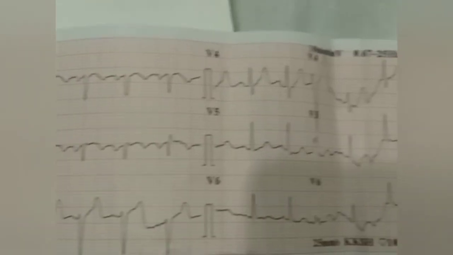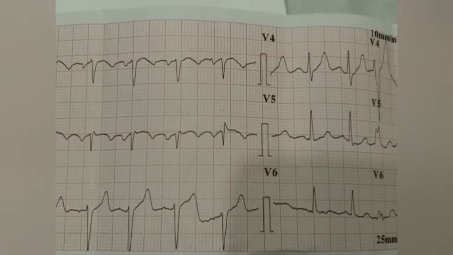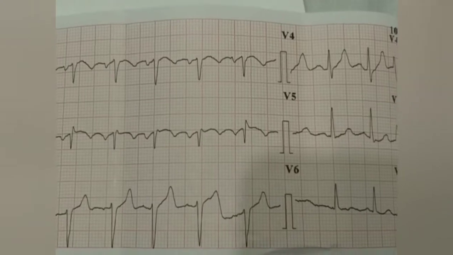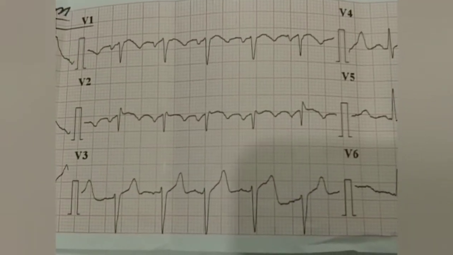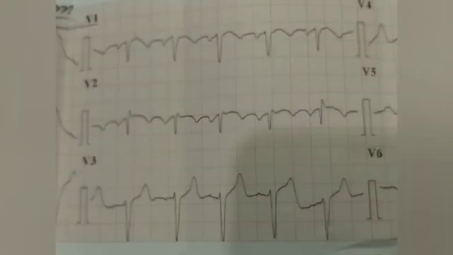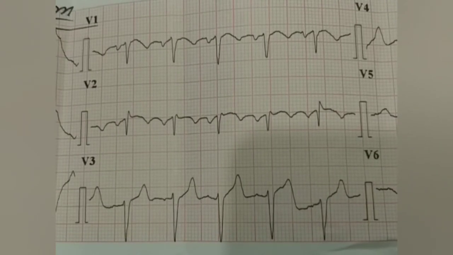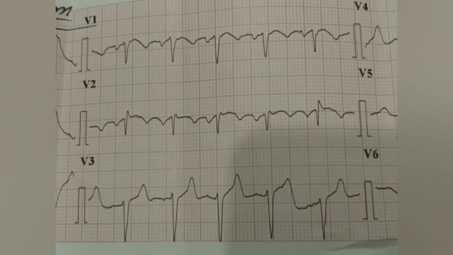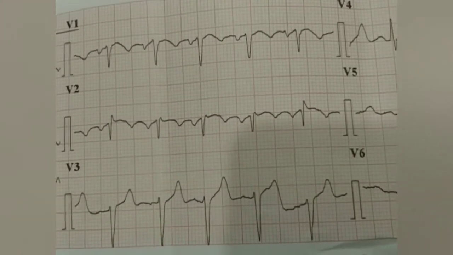So here, if we look at leads V4, V5, V3, we see that there is ST elevation, but there is a problem in this ST elevation. This is a concave ST elevation.